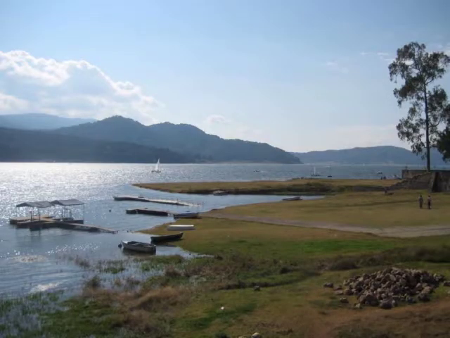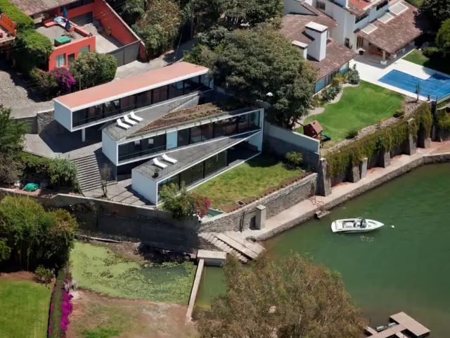This is a plot site not so far away from Mexico City. It's a city called Valle de Bravo. It's about a 2-hour drive from Mexico City, and our clients had a plot just in front of the lake. We started to work with this.